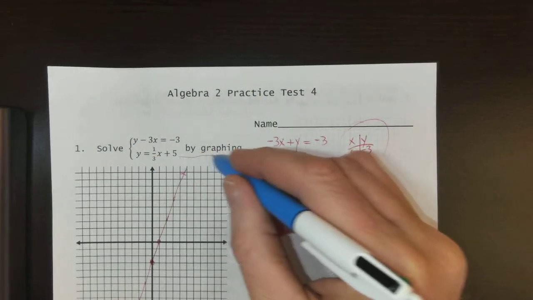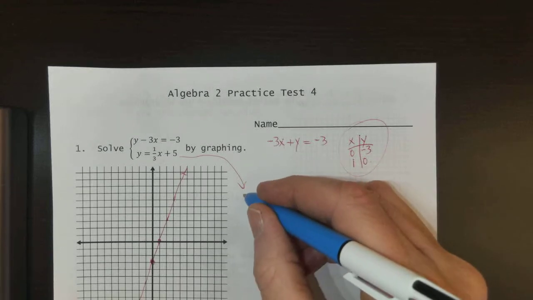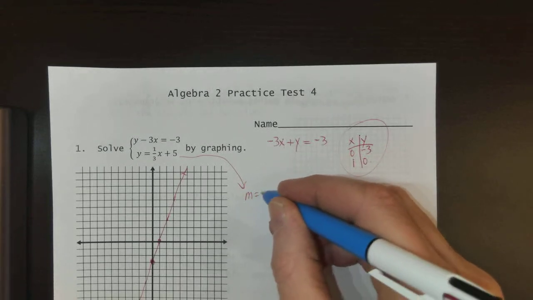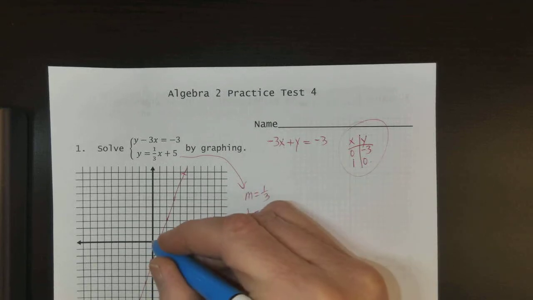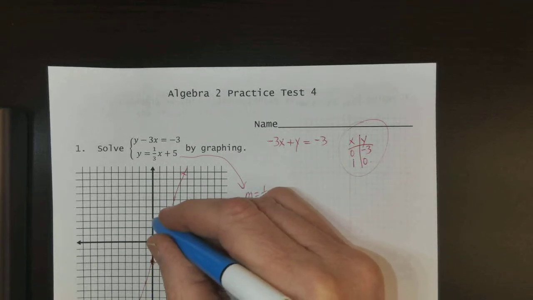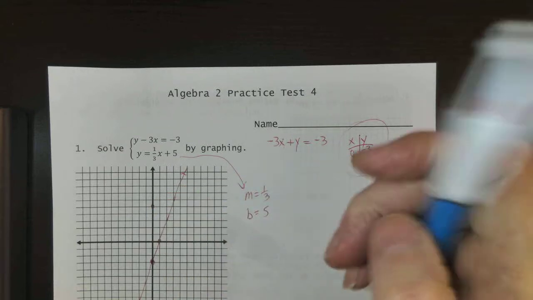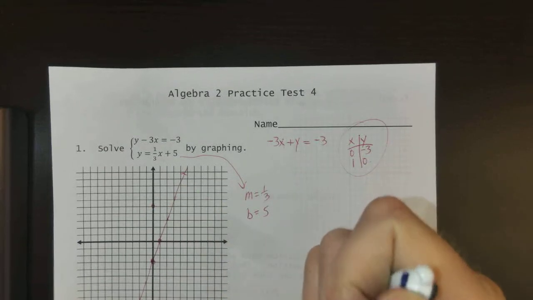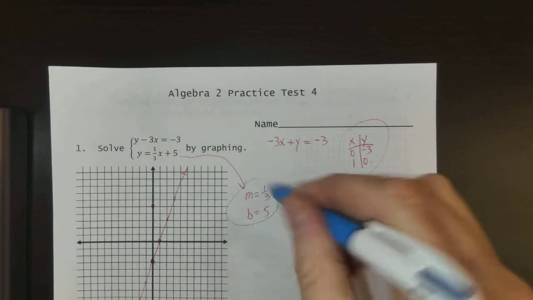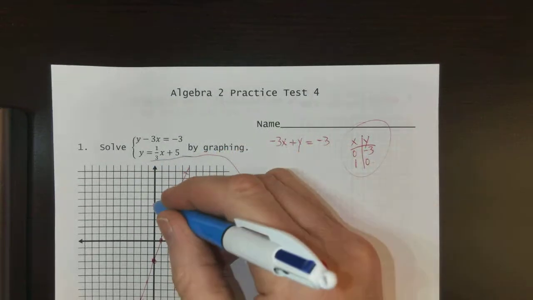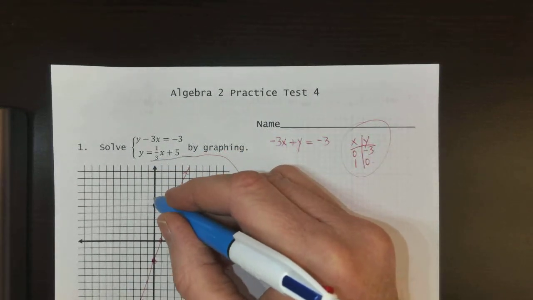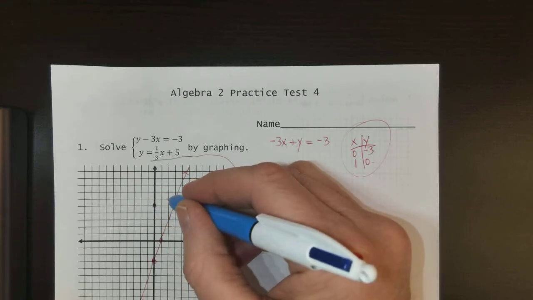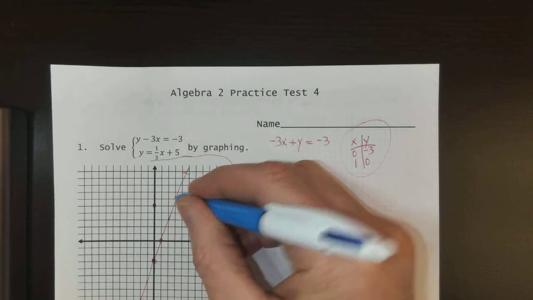This one I'm going to use the y equals mx plus b. The slope is 1/3. The y-intercept is 5. So I'm going to go up 1, 2, 3, 4, 5. I'm going to start there. Let's change colors so that we're seeing a difference here. And then I'm going to go up 1 and over 3. Oh, look at that. I'm right on it.